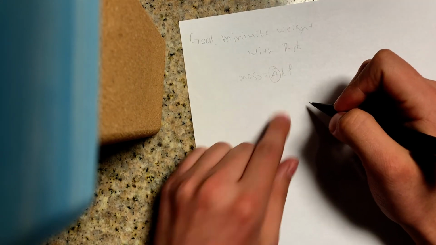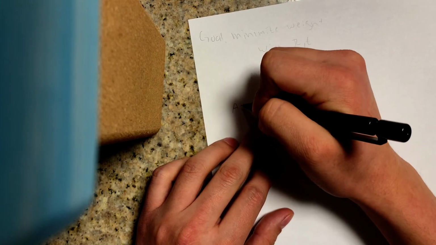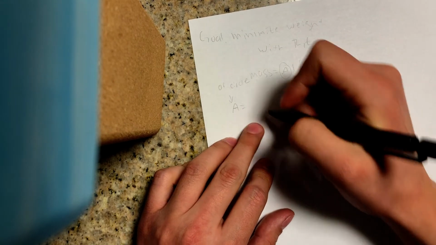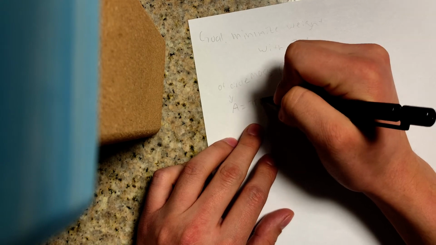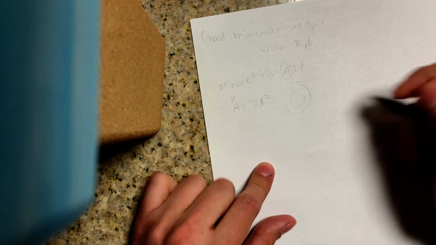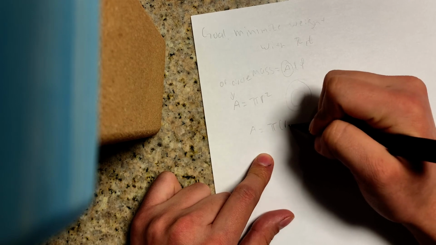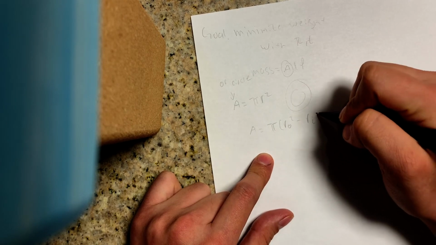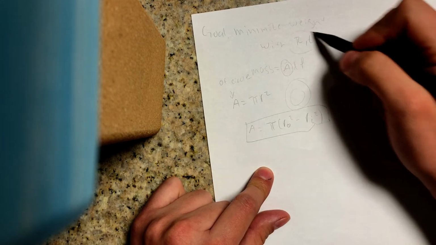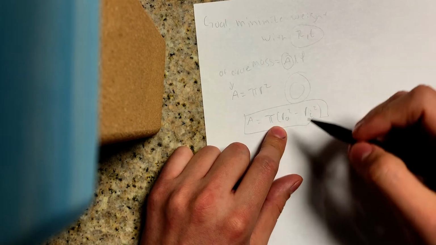So let's go ahead and get started with this. The area of a circle is going to be pi r squared, right? Because we have an inner and an outer radius, we're going to have area equal to pi times outer radius squared minus inner radius squared, right? But our area needs to be a function of r and t, which are our design variables here. So we're going to have to convert that.